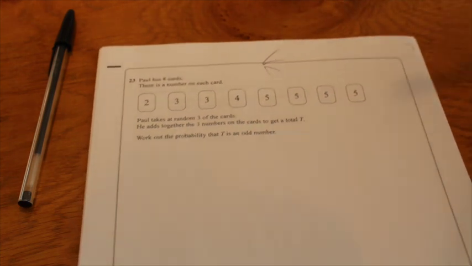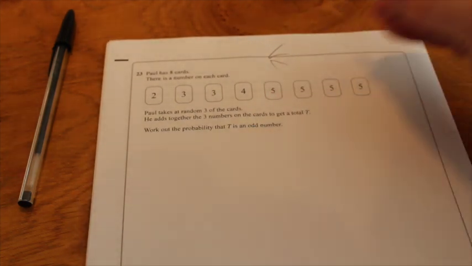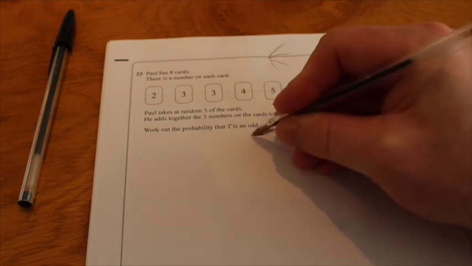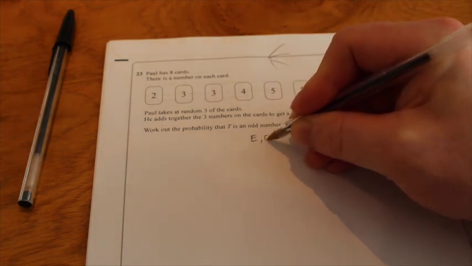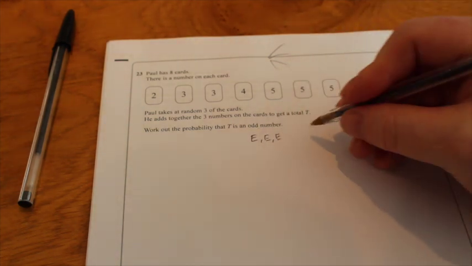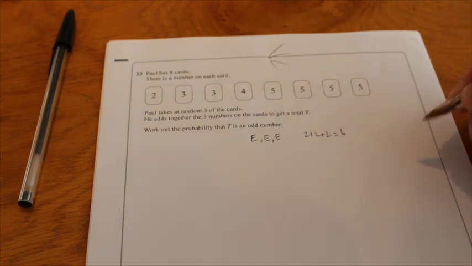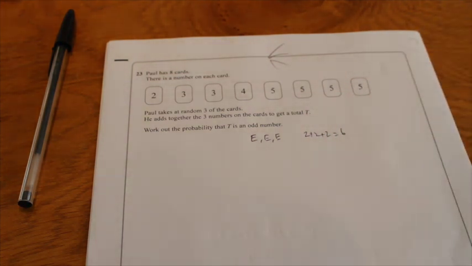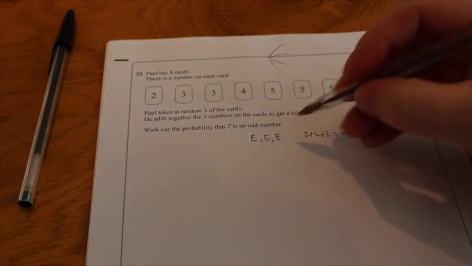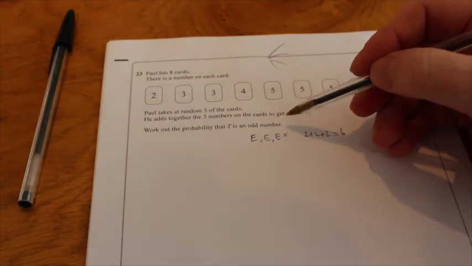So if we look at odds and evens, if we take even numbers, even, even, and add them together, so we'll use 2. 2 plus 2 plus 2 equals 6. So that will always get you an even number. So we don't want that. We want the probability that's an odd number.